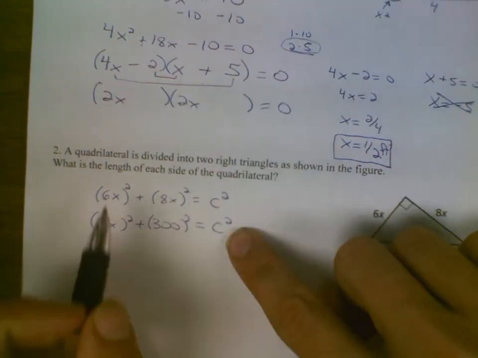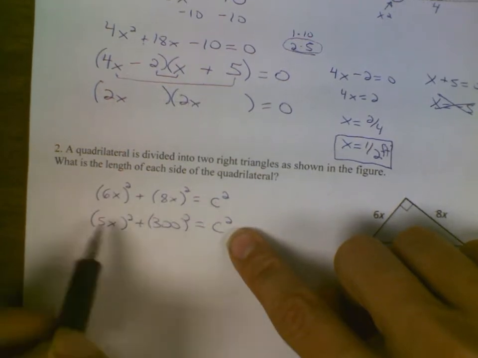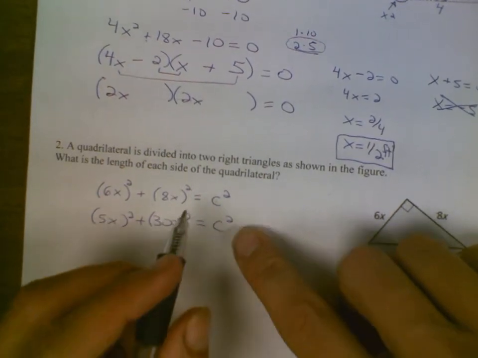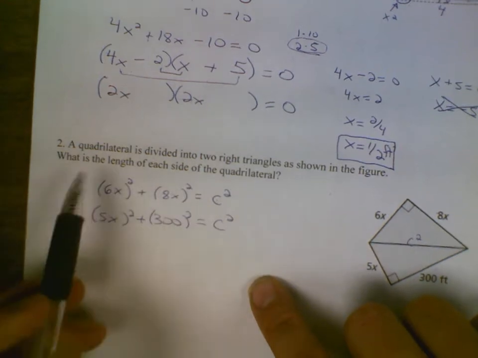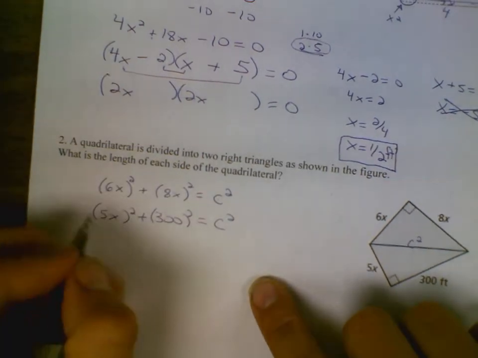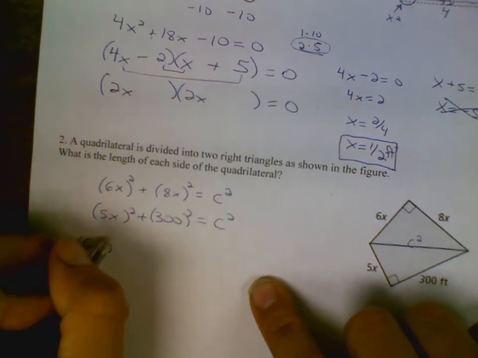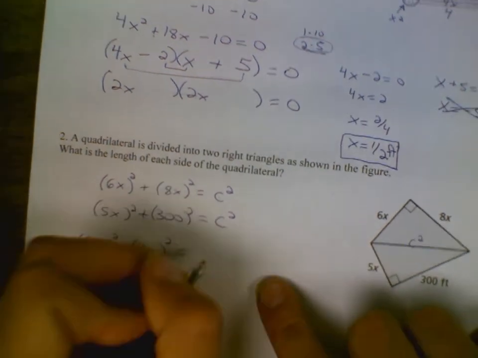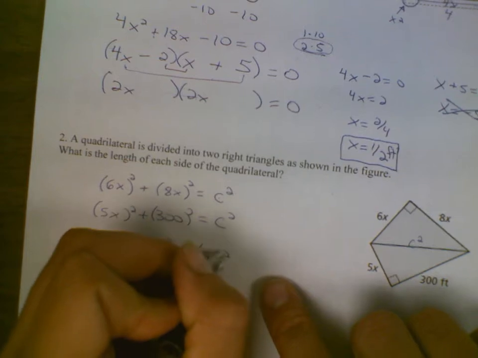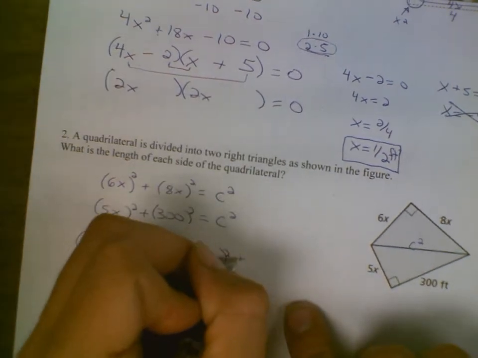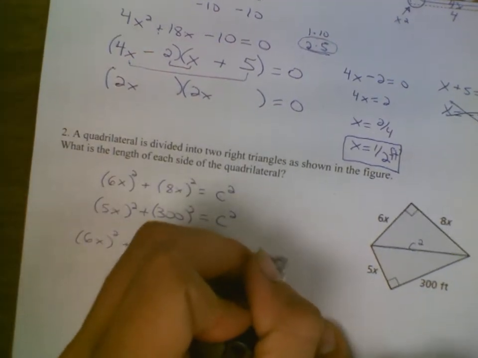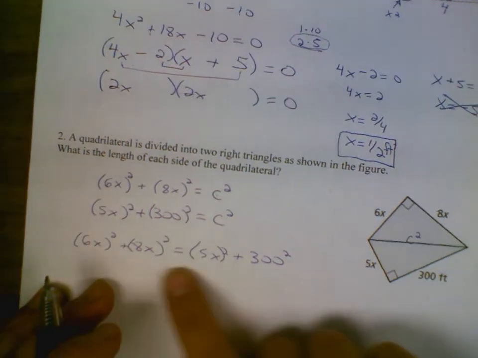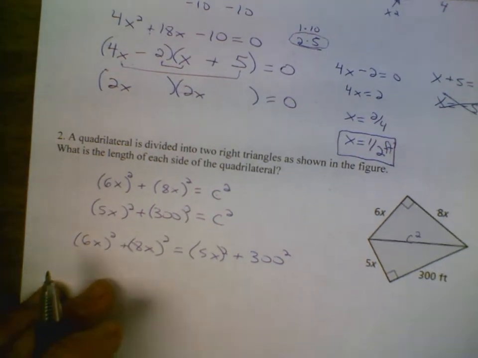So because this side equals c squared and this side equals c squared, we can set these two equal to each other. So we get 6x squared plus 8x squared equals 5x squared plus 300 squared. Then we start simplifying.